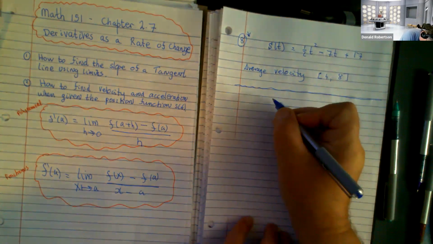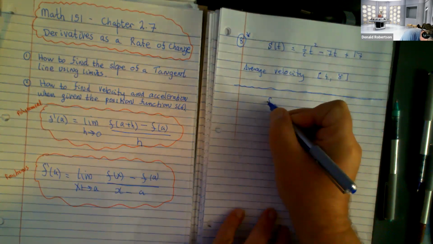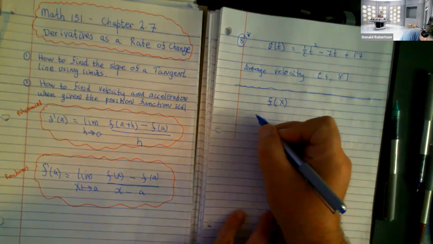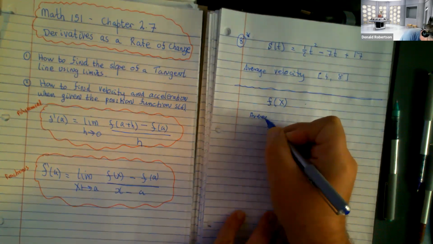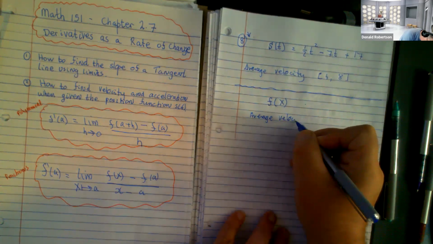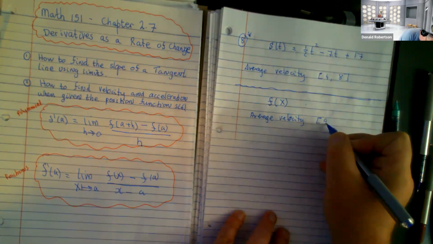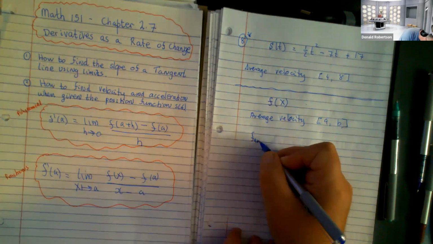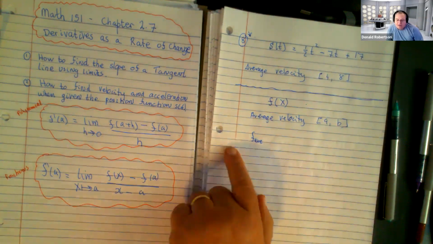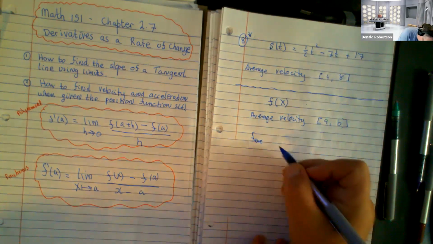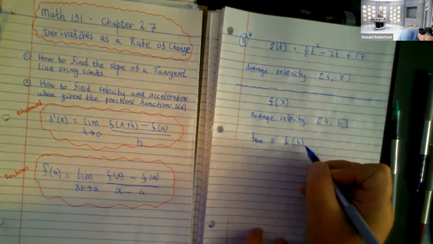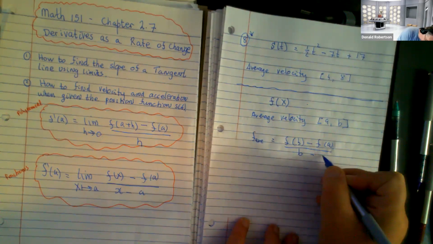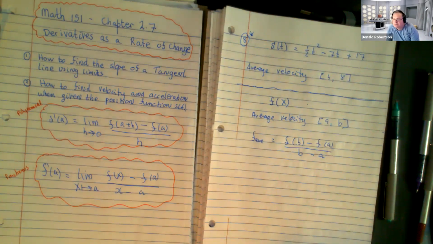Let me show you the general formula that we're going to use then. So for any function, let's call it f of x, if you want to find its average velocity from A to B, then you'll see it look in a lot of textbooks as f average. It's the value of the function at B, take away the value of the function at A, divided by B take away A. That's all it is.